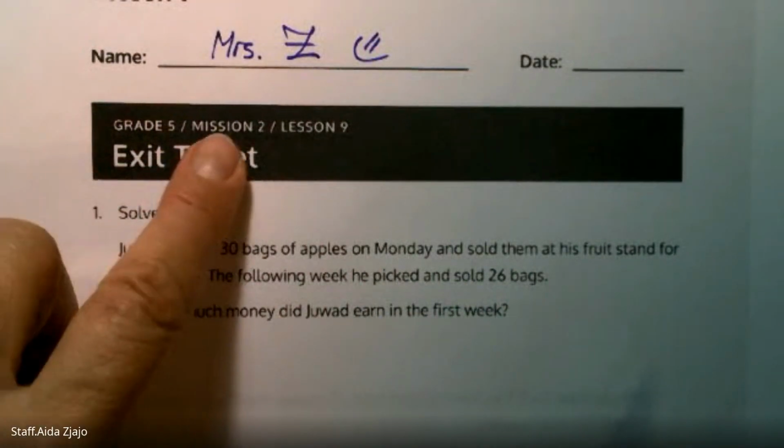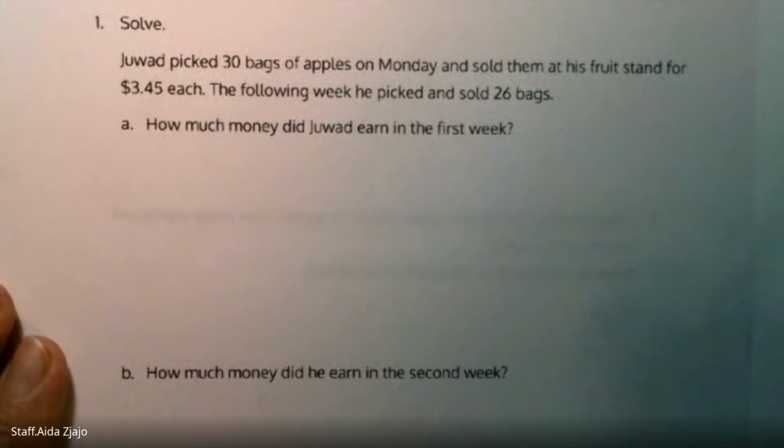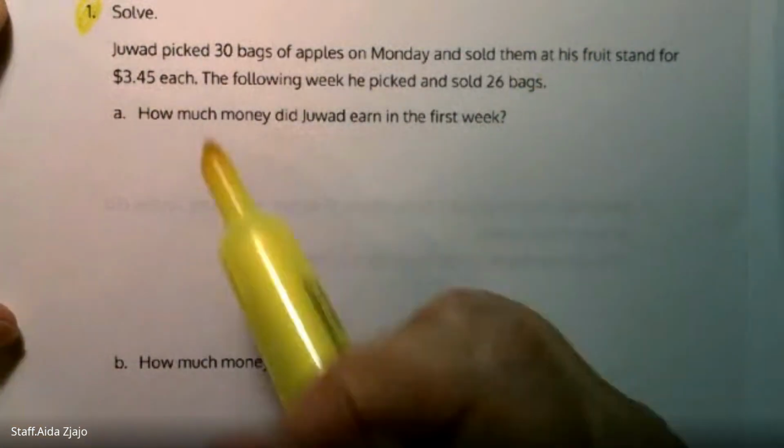Okay, it's lesson 9. It is grade 5, mission 2, lesson 9, exit ticket. Solve. This is number 1. So let's read.